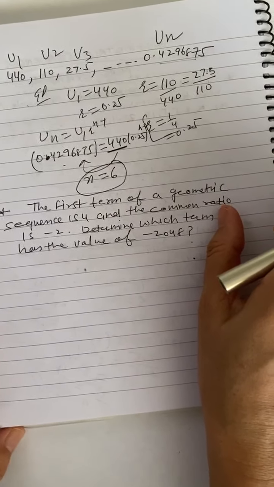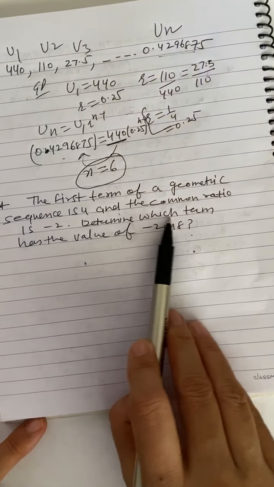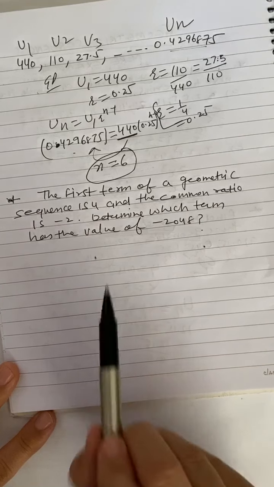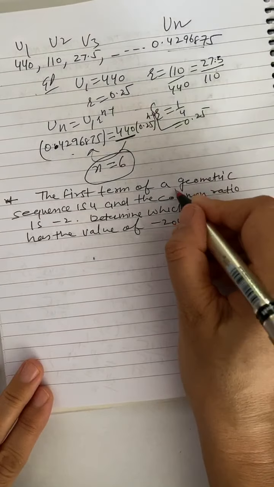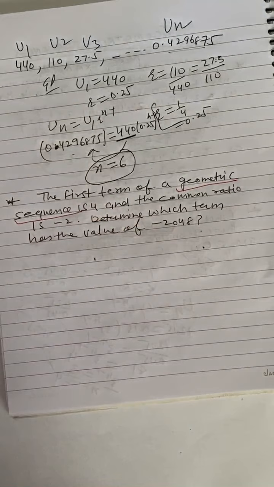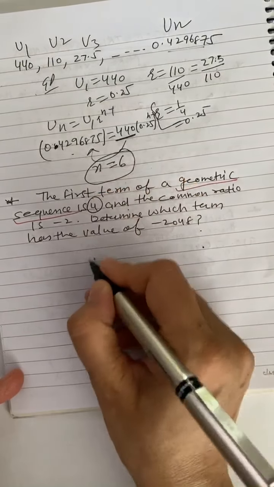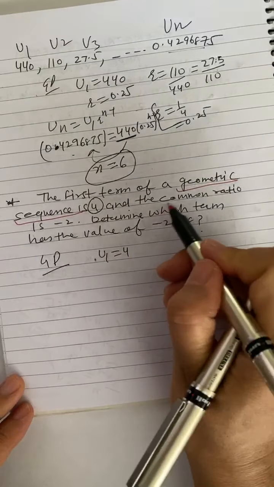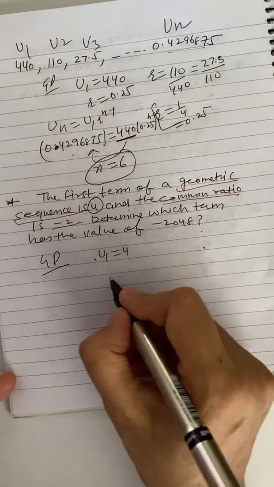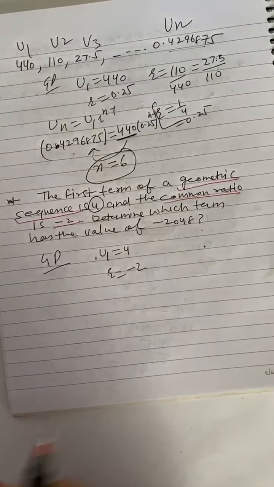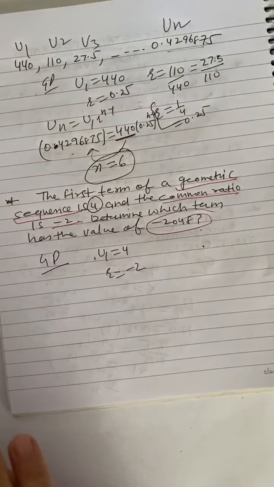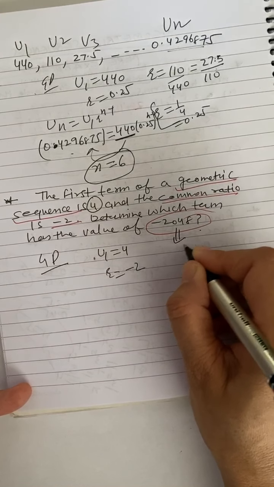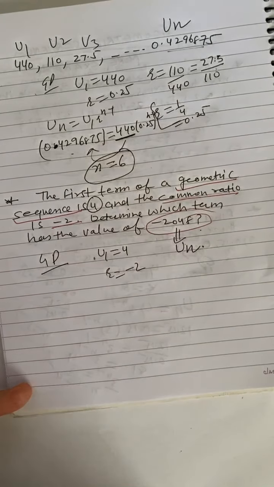Okay, so the next one is: the first term of a geometric sequence is 4, and the common ratio is -2. So again, this is a geometric sequence, and the first term is 4, which means u1 is 4, and it's a GP. The common ratio is -2, so r is -2, and we have to determine which term has the value of -2048. We don't know which term this is, so we will call it un.